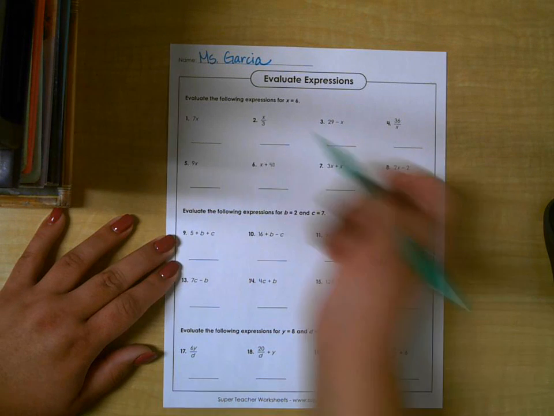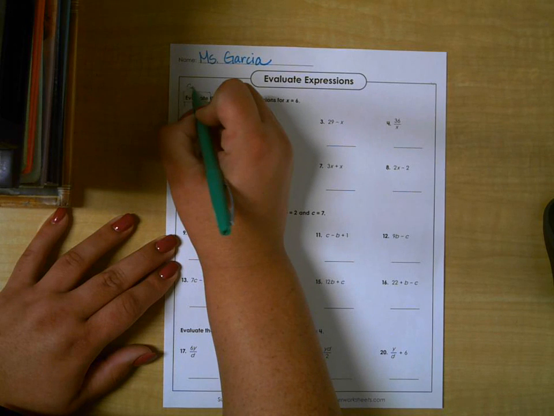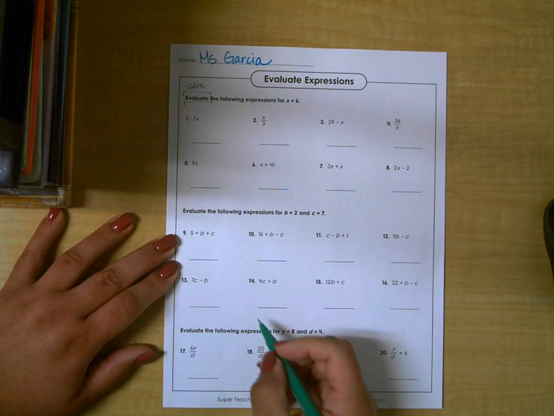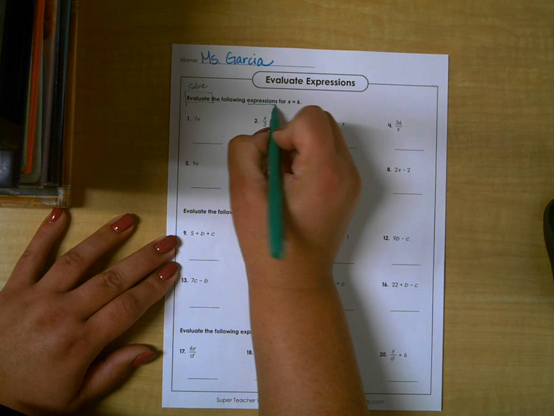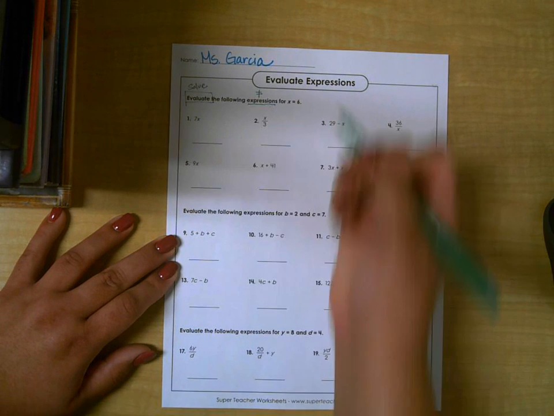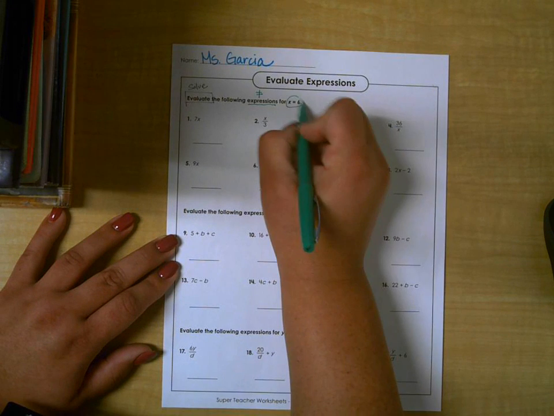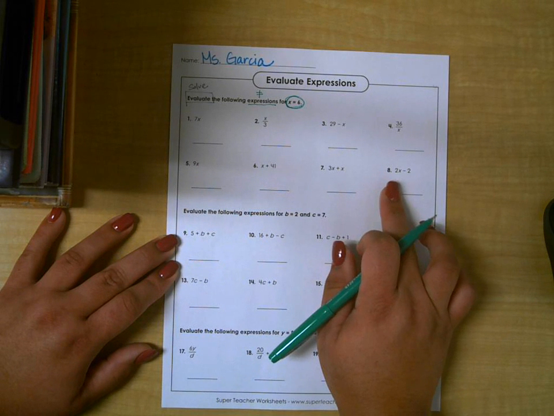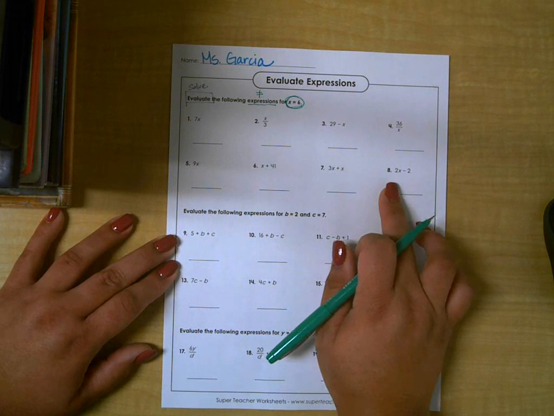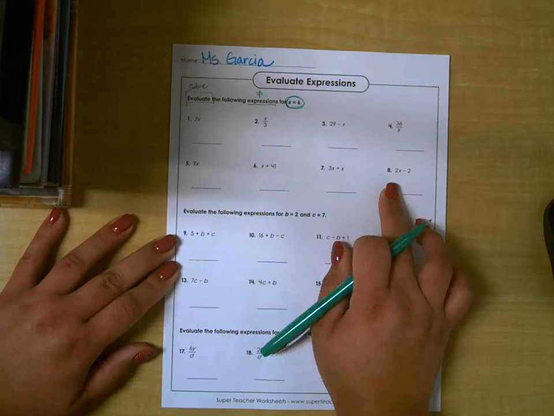So in the first section here, it says to evaluate, and we know that that's the fancy word in math for solve. To evaluate the following expression. Remember, an expression is a math sentence without an equal sign. And they're telling us that x equals 6. So for every problem 1 through 8, I'm going to plug 6 wherever I see x. And then I'm going to follow the normal order of operations to solve the problem.